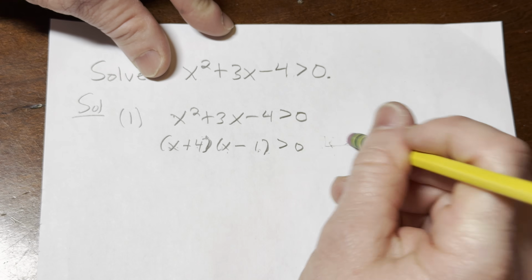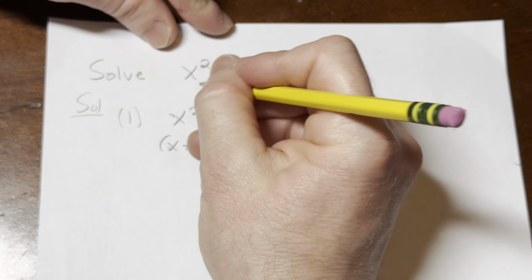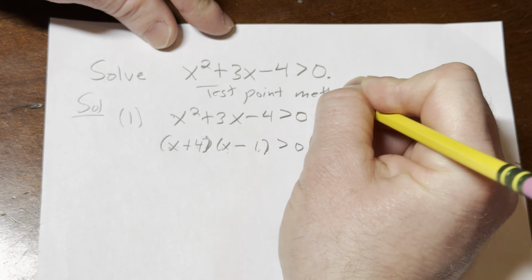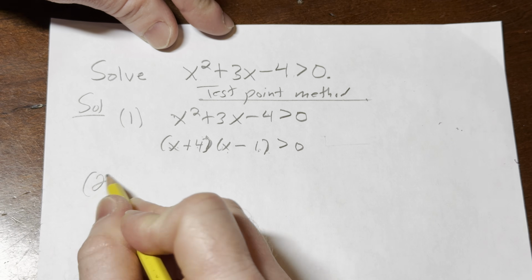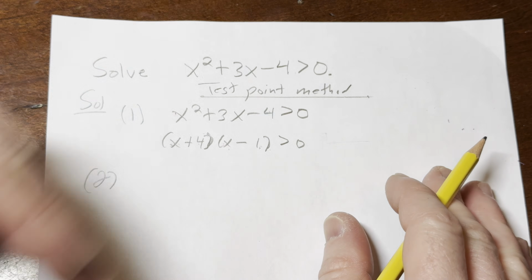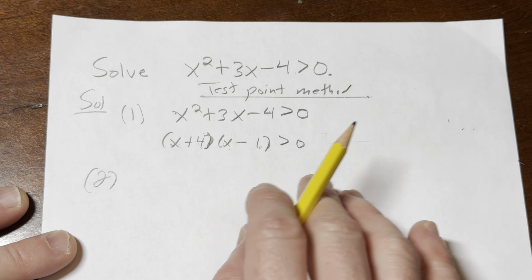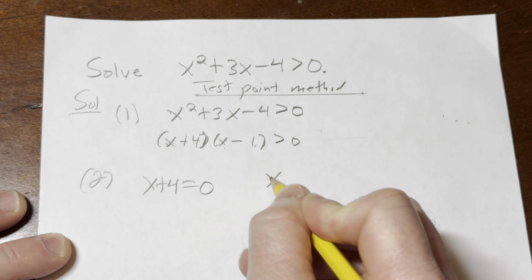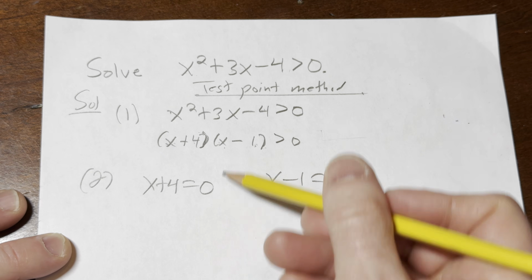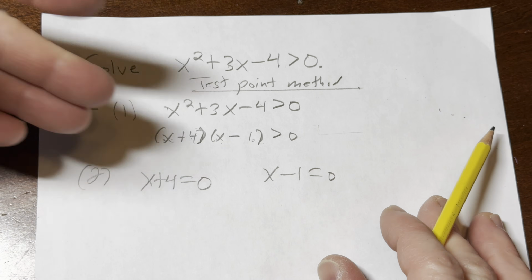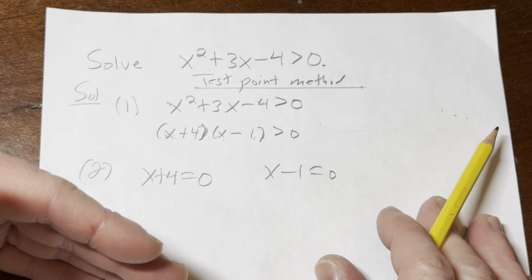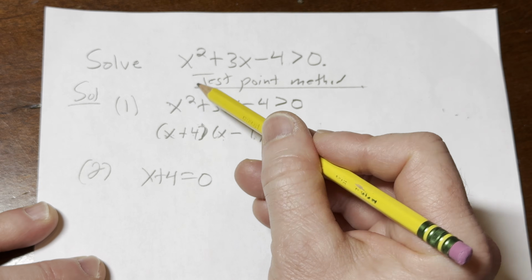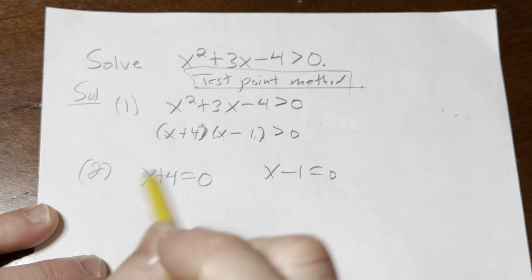Okay, so the next step in the test point method, this is a procedure called the test point method, is to set each of these factors equal to 0. This is not an algebraic step. I want to emphasize that. It is not true that if you have this, then this is true. This is not a valid mathematical deduction or a valid logical step. This does not imply what I've written down. You might say, why did I write it down? Well, we're following a procedure, and in that procedure, this is the next step.